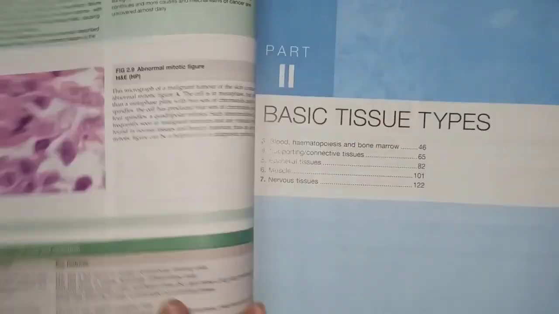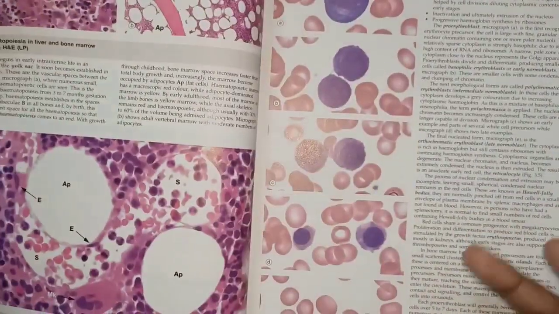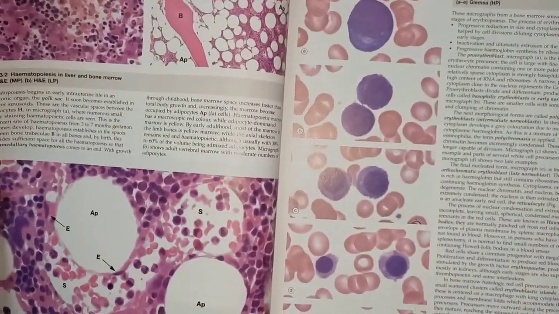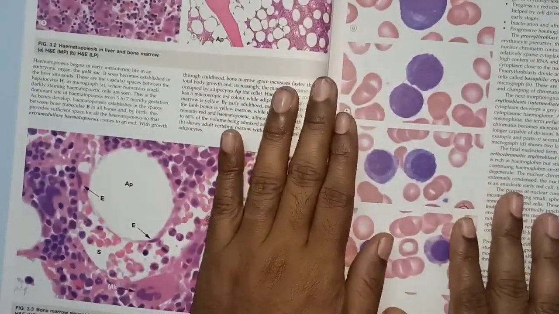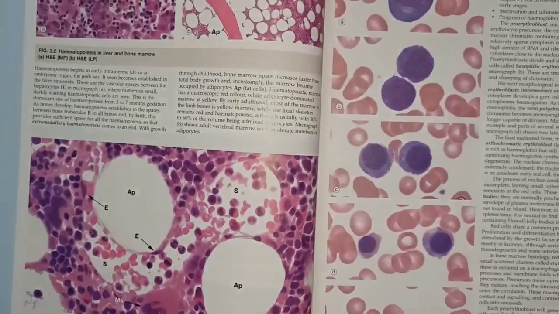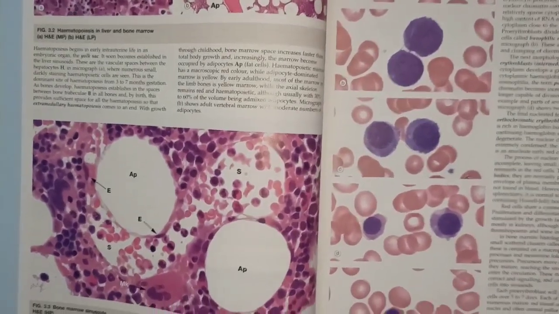So it is slightly advanced, but you can study this textbook. I can also recommend it. If you are doing post graduation, I highly recommend this textbook. The students who are doing post graduation, I highly recommend this: Weather's Histology.